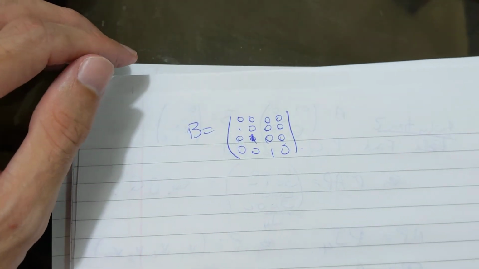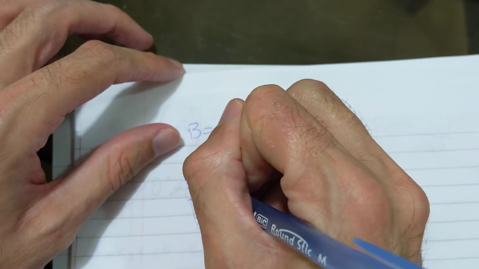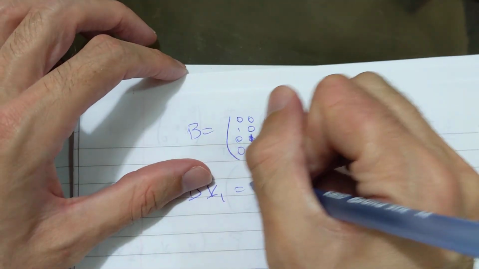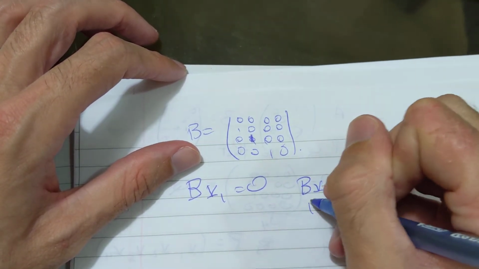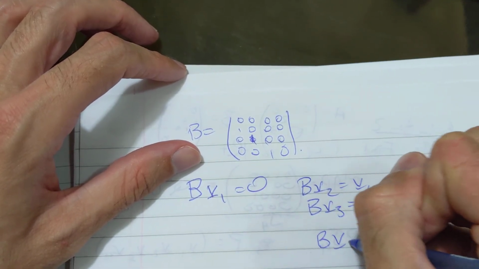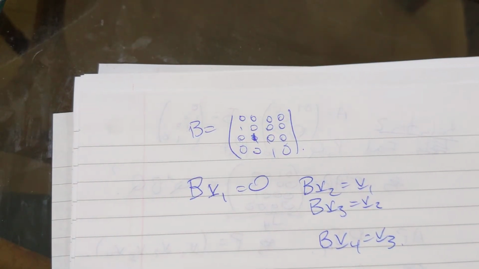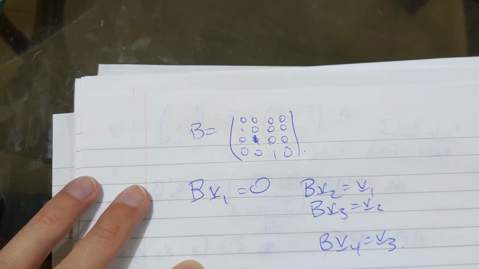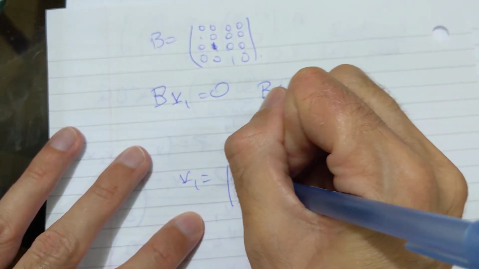We want to find BV1 equals 0, BV2 equals V1, BV3 equals V2, and BV4 equals V3. So BV1 equals 0. We'll take V1 to be 0, 0, 0, 1.